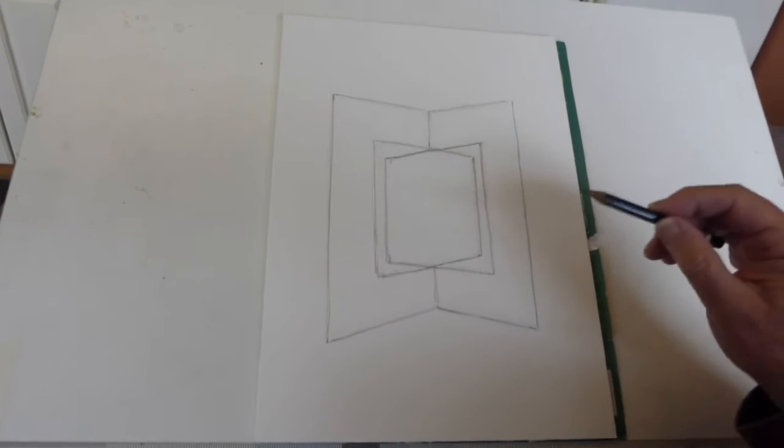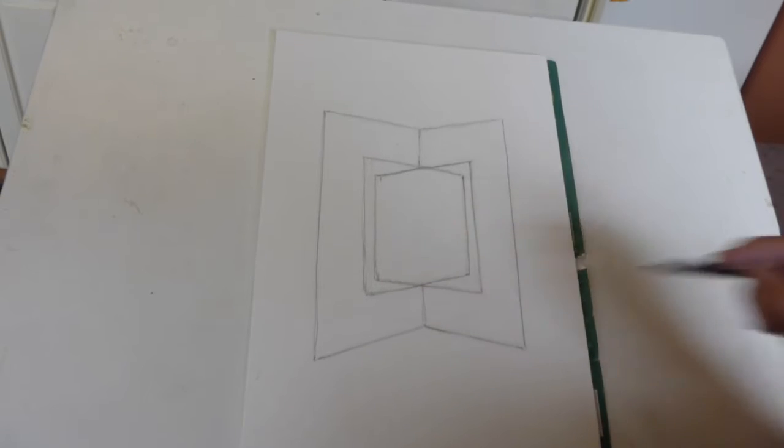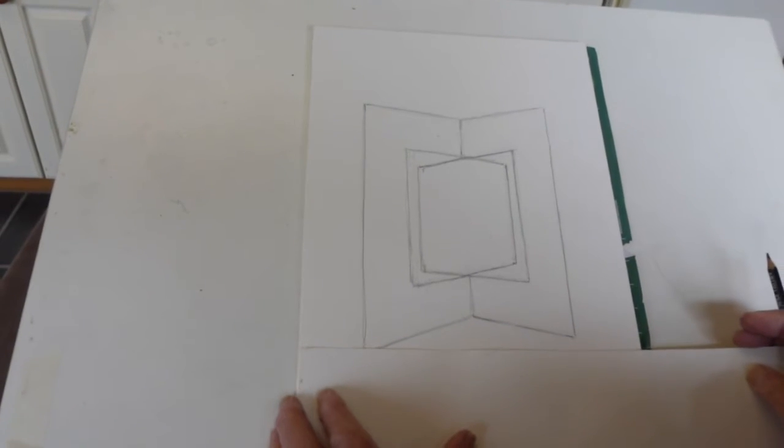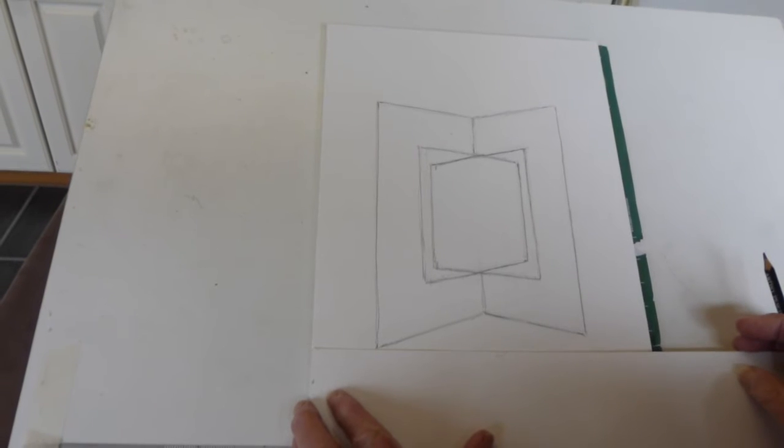Now what we're going to do is, I've left one of my rulers at the studio, so I can't do this now.